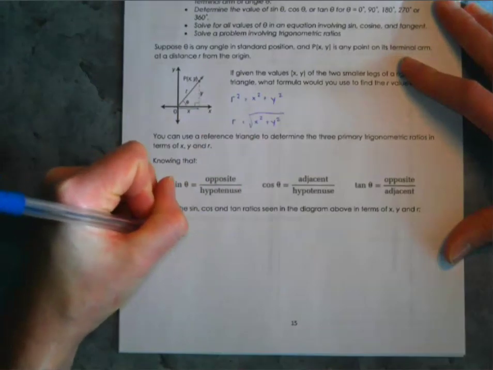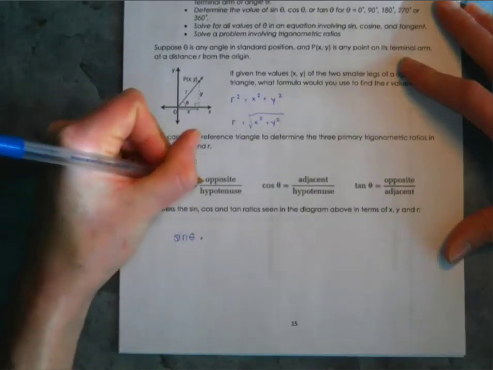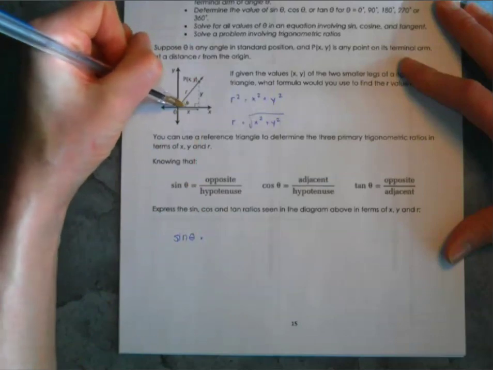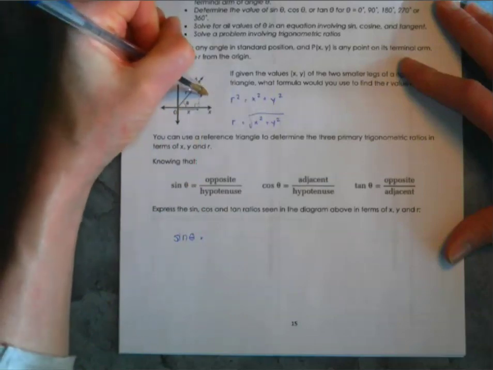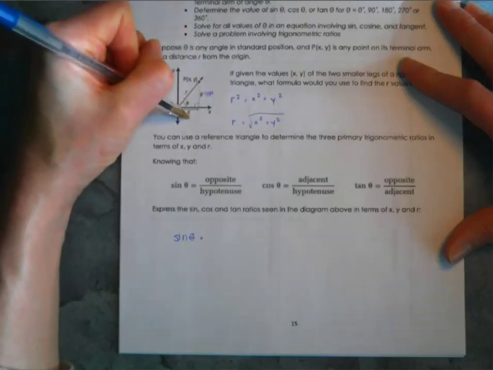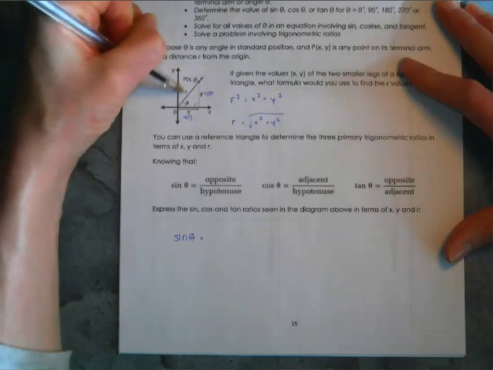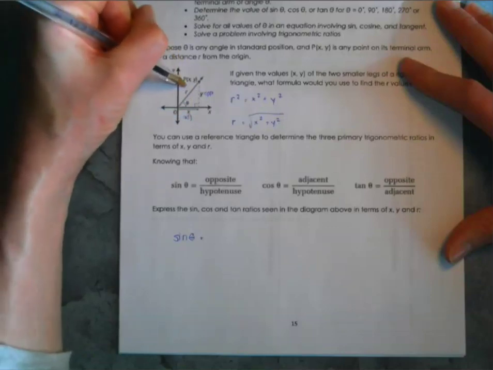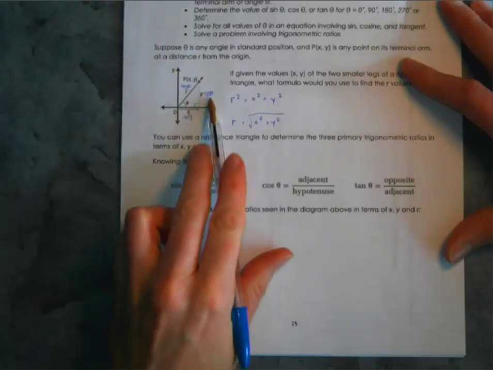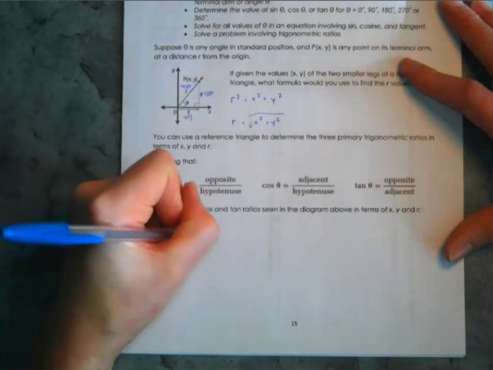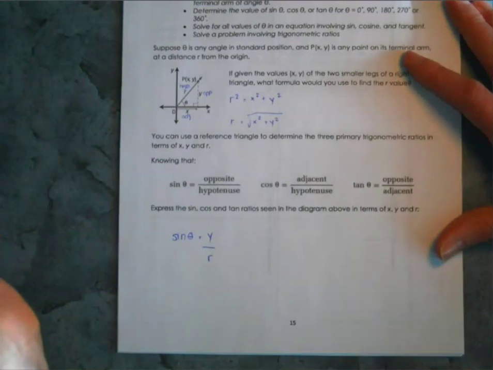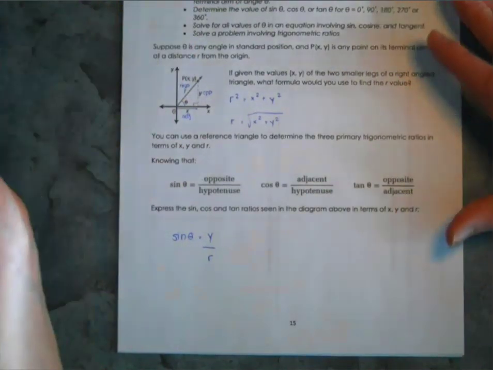For sine theta, we know it's opposite over hypotenuse. Our reference angle is here, so straight across from that is our opposite side. Connecting that angle to our 90 is our adjacent side. And our longest side, across from the 90-degree angle, is always our hypotenuse. So the opposite side is y, over the hypotenuse r. Our ratio is going to be y over r for this particular angle.